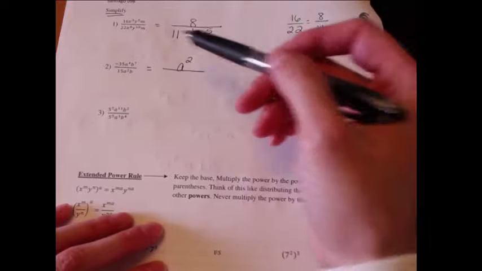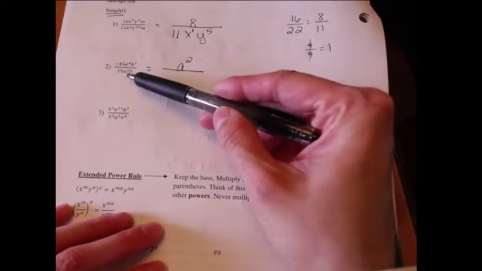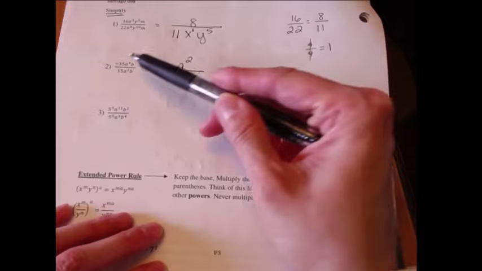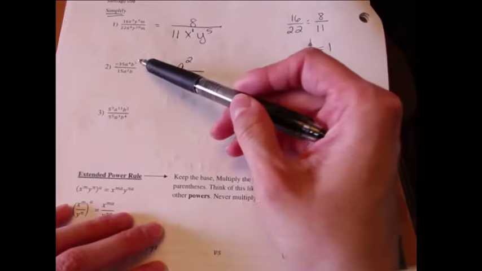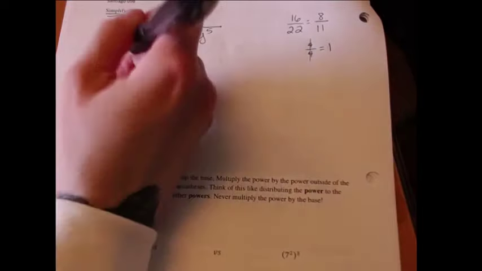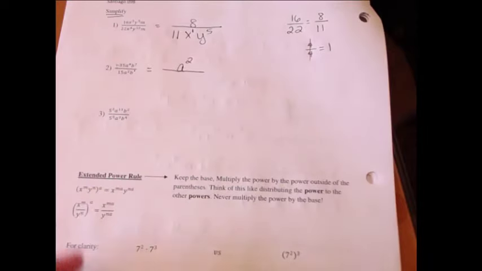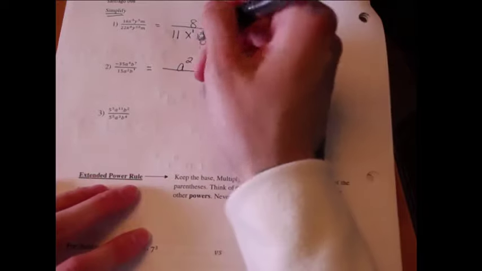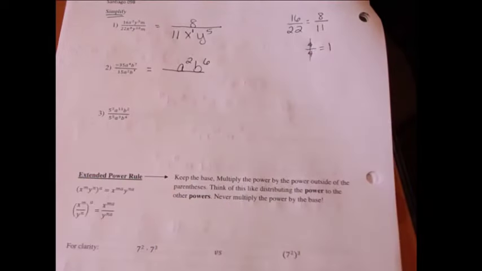So back to this one. A to the 4th over a squared, you're left with a squared in the numerator. We have b to the 7th over b to the 1st power. Remember, if there isn't a power written, let's write 1. So if you have 7 b's in the numerator and only 1 in the denominator, 7 minus 1 is 6, and you're going to be left with 6 of them in the numerator.